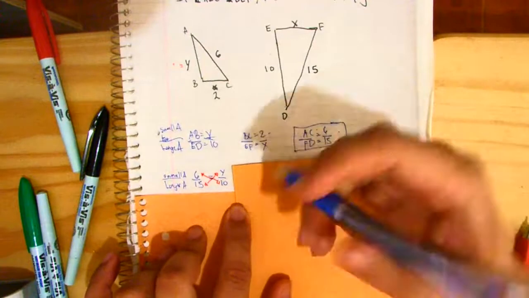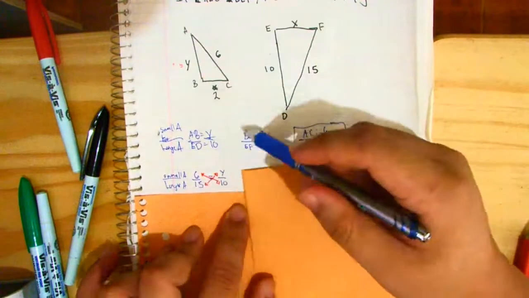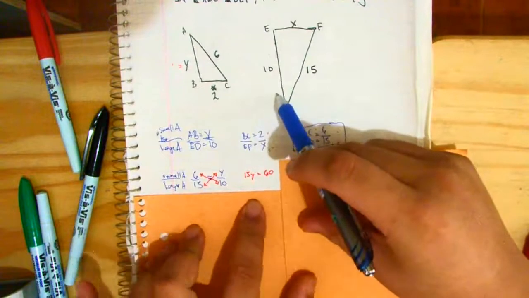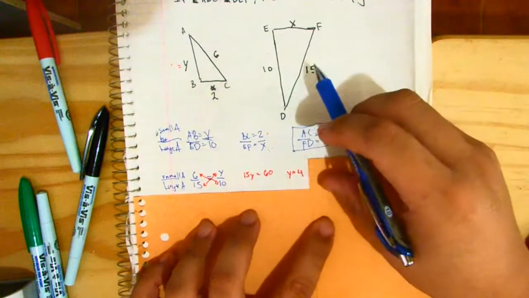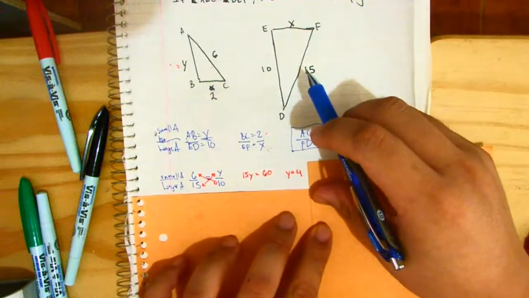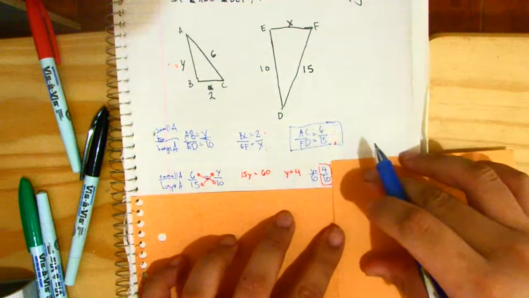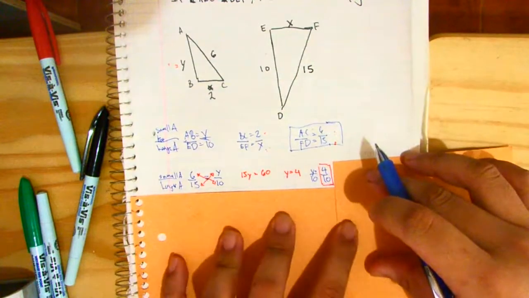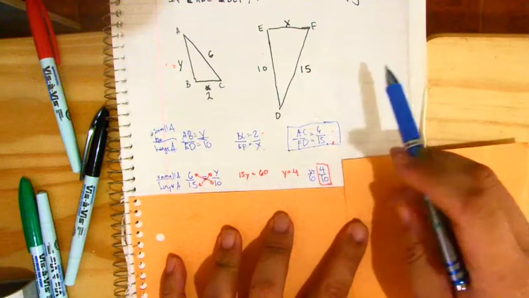What we're going to do is cross multiply. 6 times 10 is 60. 15 times y is 15y. Next step is to divide, right? 60 divided by 15 equals 4. And to write this down properly, it's going to be 4 over 10.